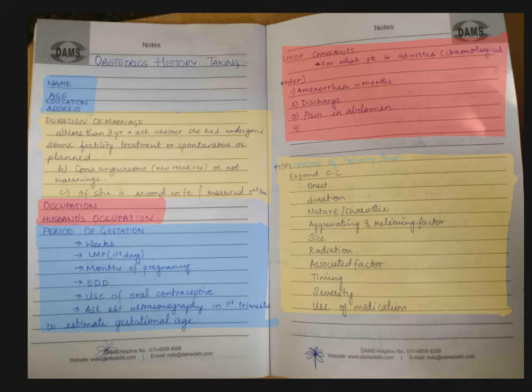Coming to the second, suppose the couple had got married 3 years ago, ask whether she had undergone some fertility treatment. That is, you need to question why she has delayed for 3 years. Usually the pregnancy happens in 1 or 2 years, but since she has delayed it for more than 3 years, you need to ask if she was undergoing any kind of fertility treatment, or if the couple had made any kind of planning for the pregnancy.